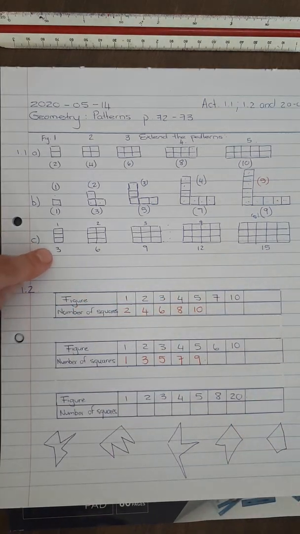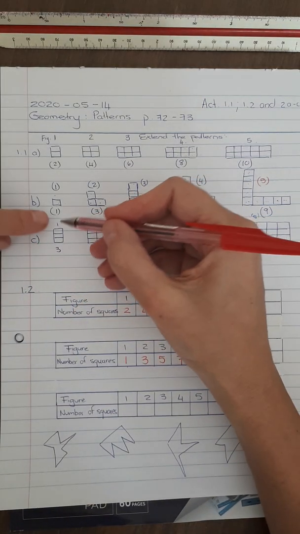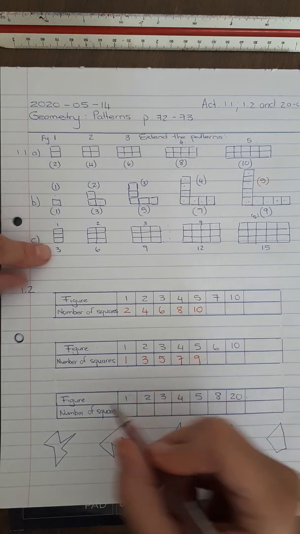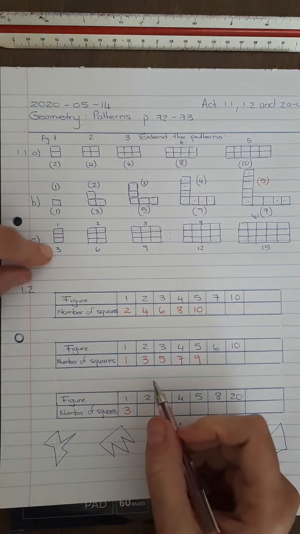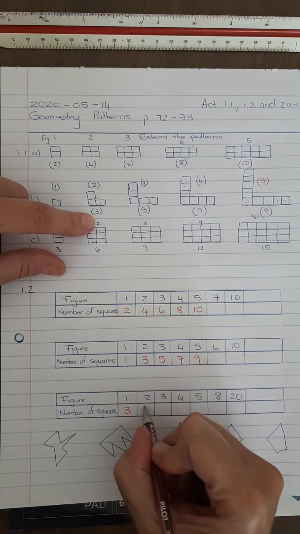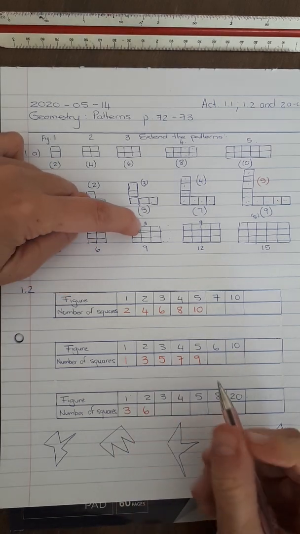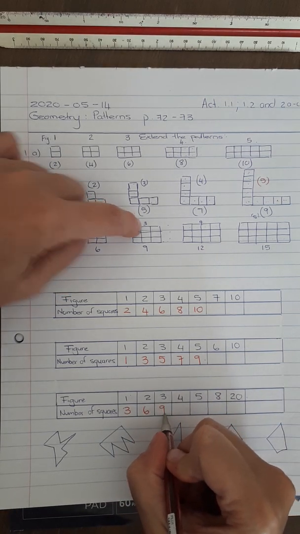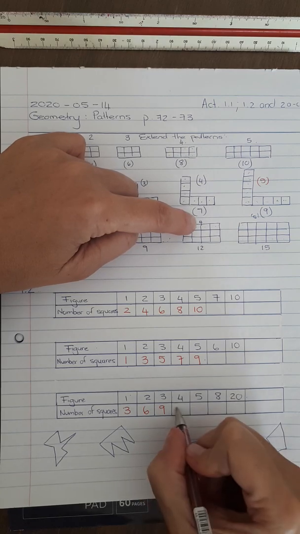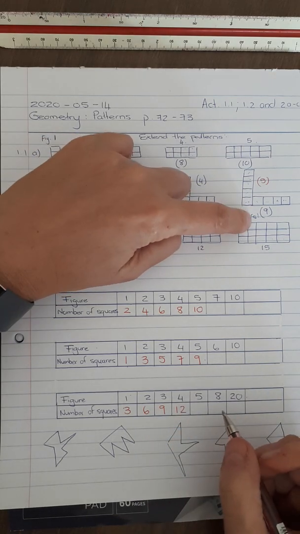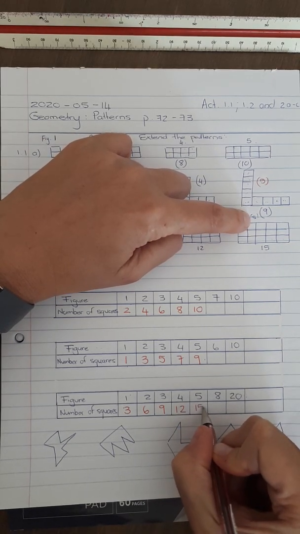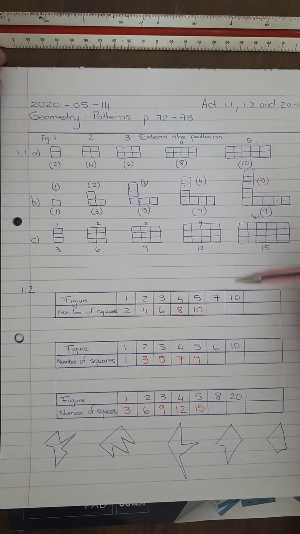Okay, let me transfer the data into the table. So in pattern number 1, I have 3 squares. Figure number 2, I have 6. In figure number 3, I have 9. In figure number 4, 12. And in figure number 5, I have 15. Okay, now they ask you, what will happen in pattern or figure number 7 and what will happen in figure number 10?